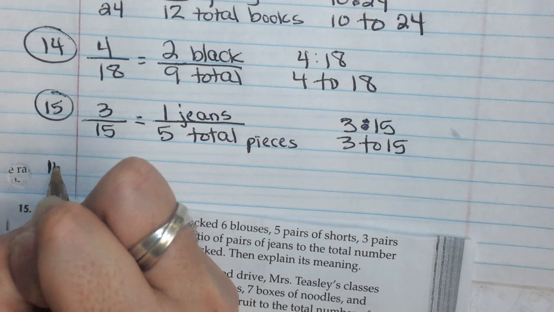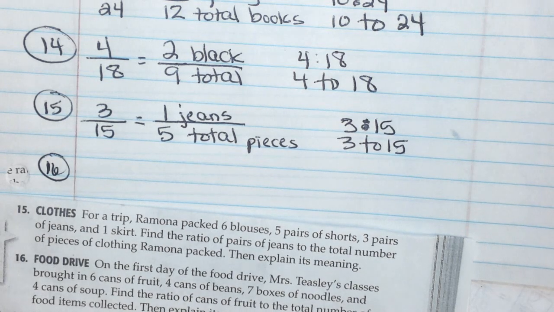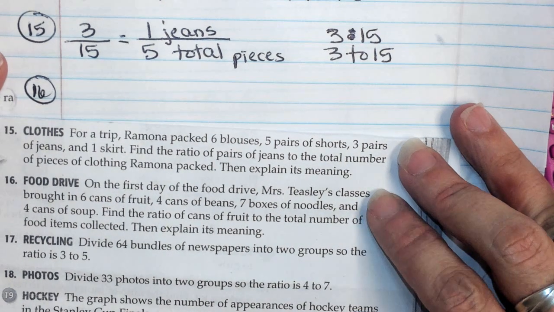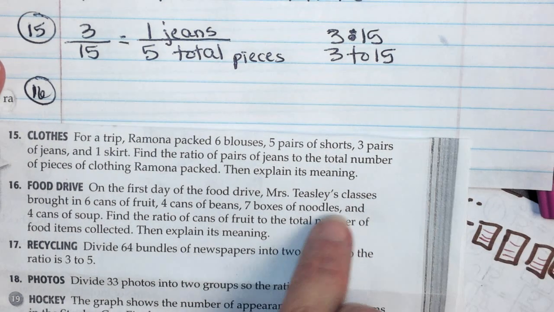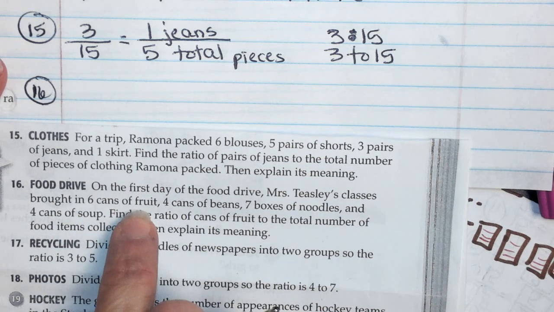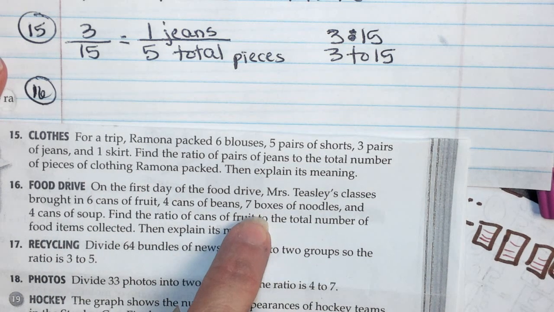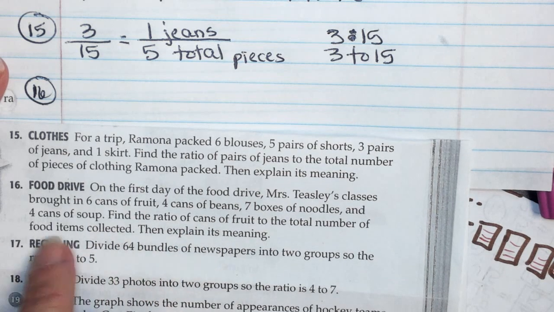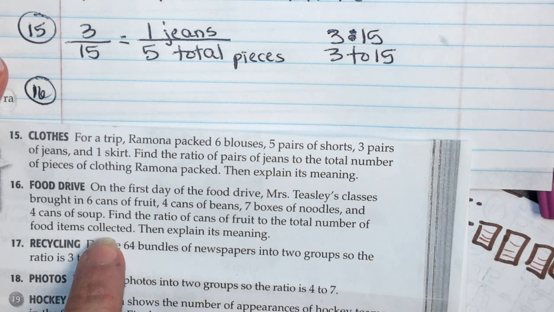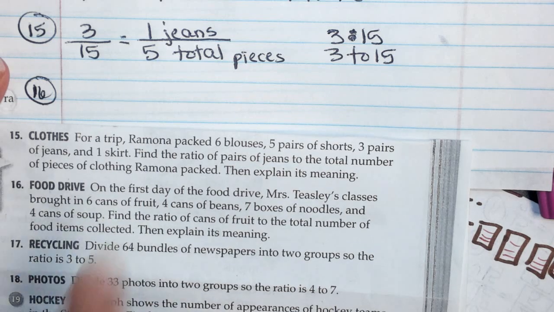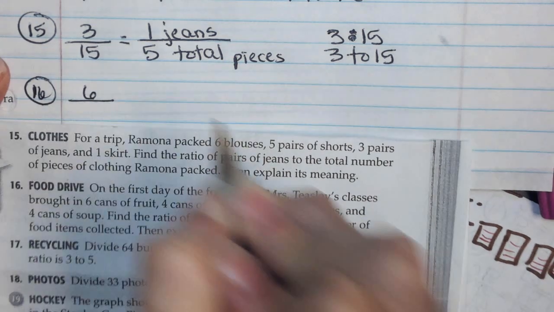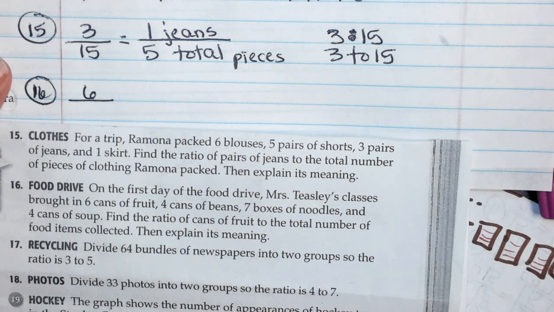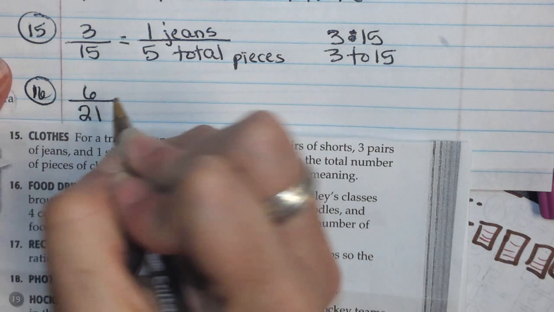16. We've got the food drive. First day of the food drive, Miss Teasley's class brought in 6 cans of fruit, 4 cans of beans, 7 boxes of noodles, and 4 cans of soup. Find the ratio of cans of fruit to the total number of food items collected. Then explain the meaning. So, 6 cans of fruit to 21 total.